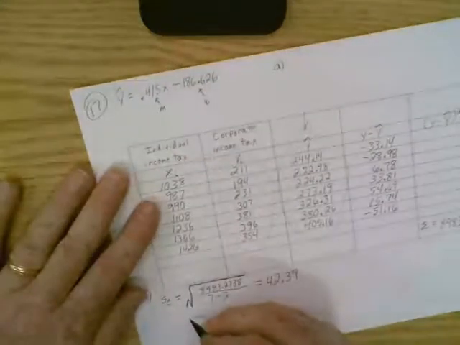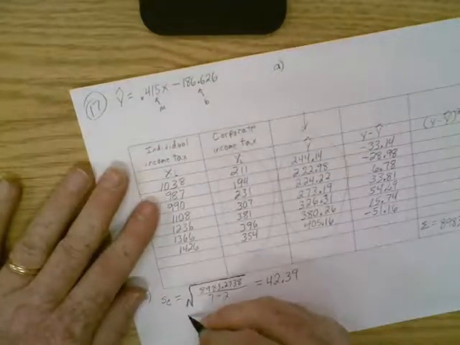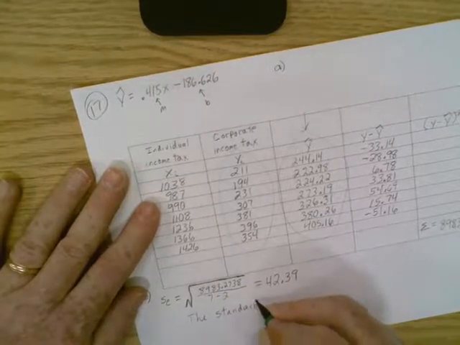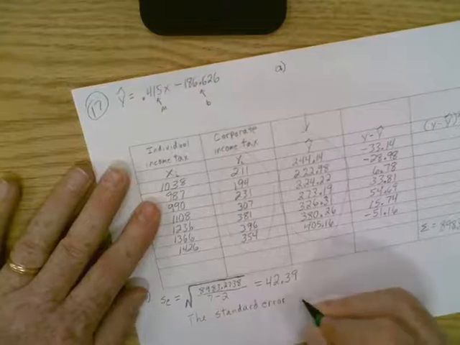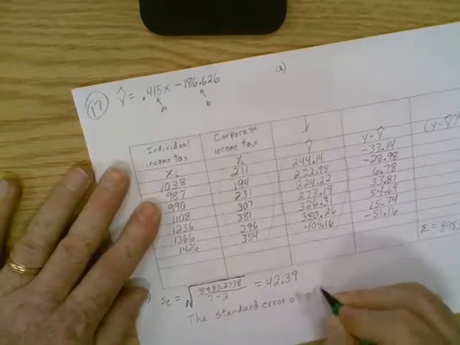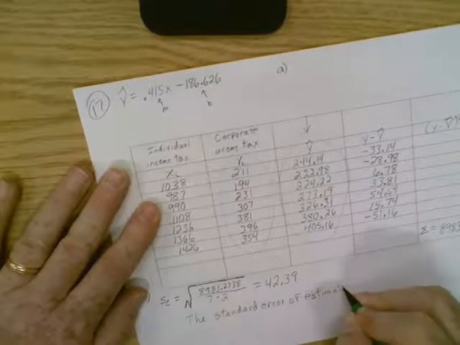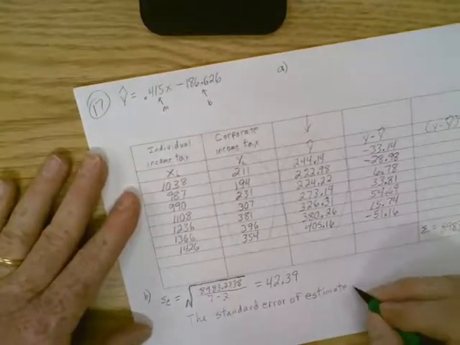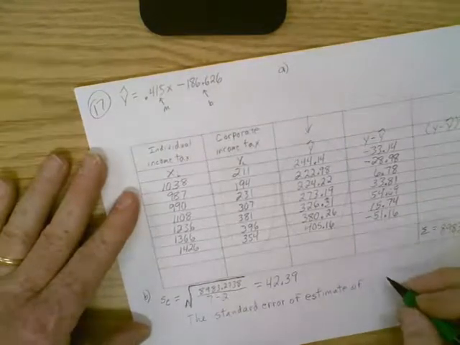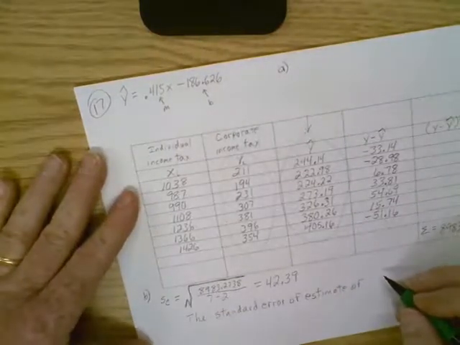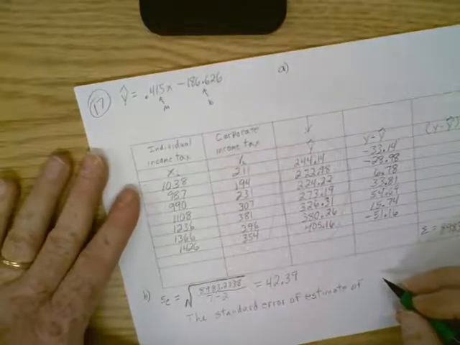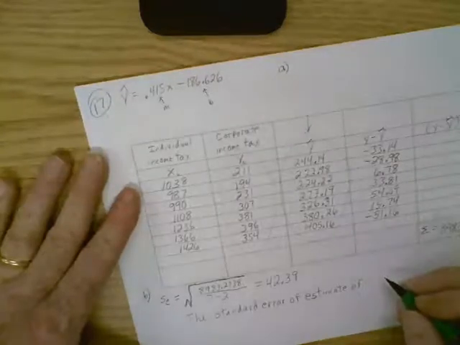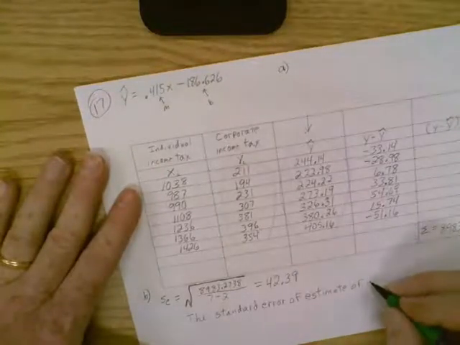And for our explanation again, we're just going to say the standard error of estimate, and then we put in the y, whatever the y value was, and this time it was the corporate income taxes.